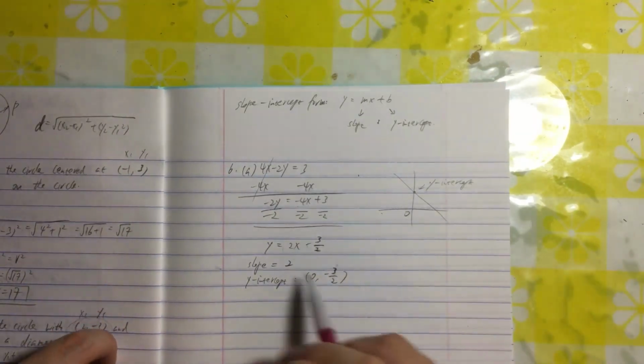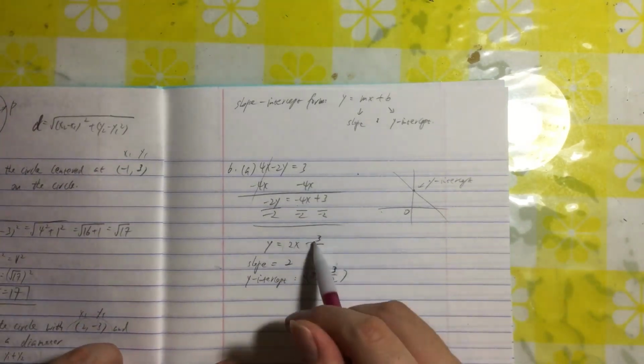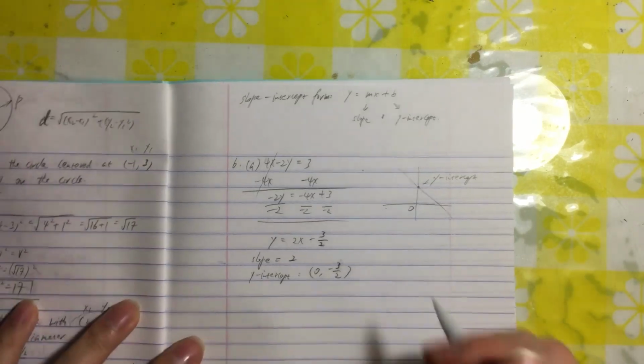That's the y-intercept. For y-intercept, its x-coordinate is always 0. So we write 0, comma, negative 3 over 2. That's the y-intercept. Part B.